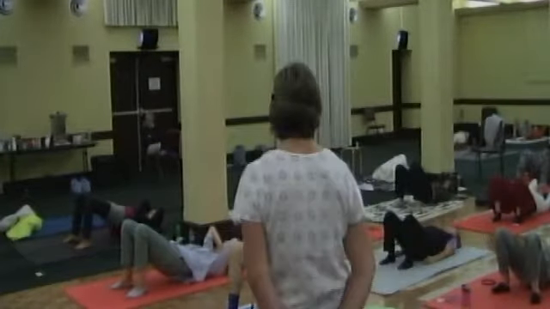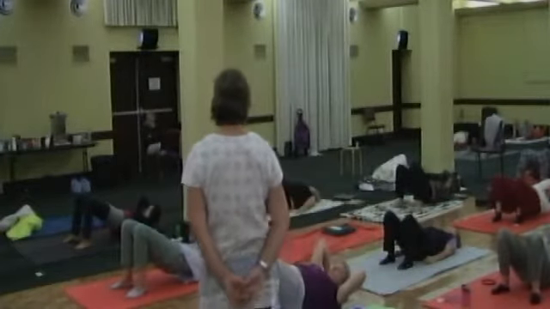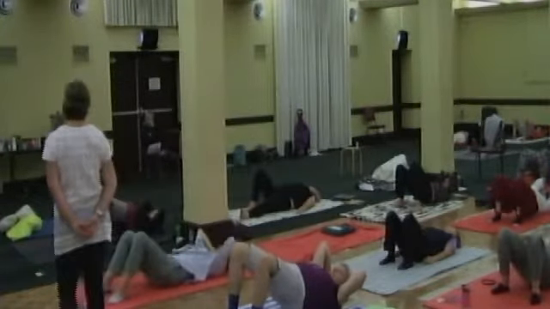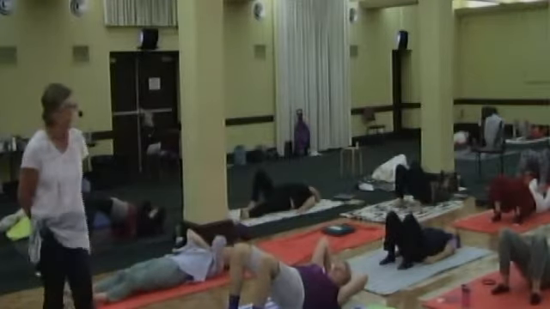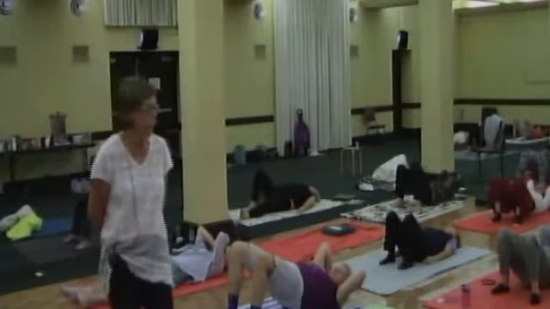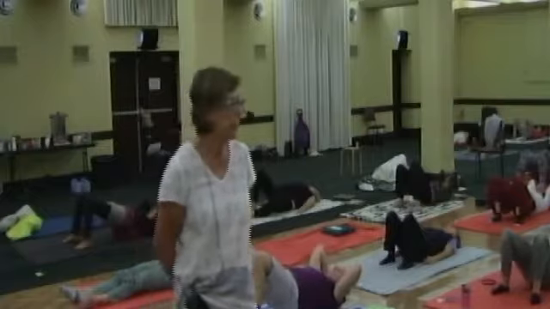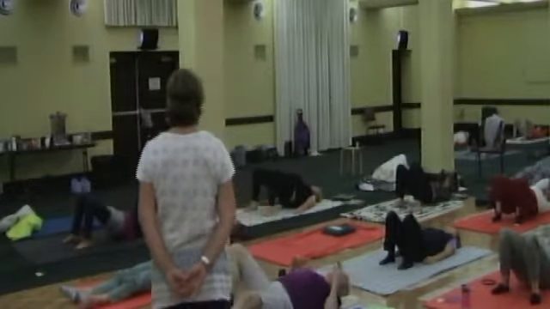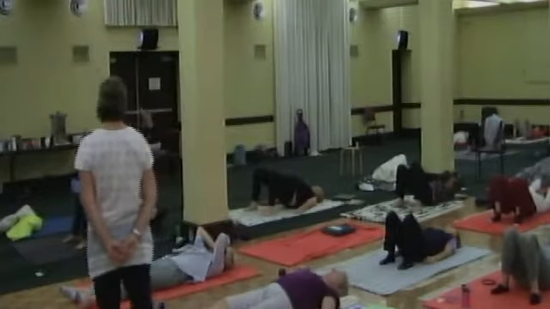Your pelvis helps you do that, your feet help you do that, and this flexibility of your ribs and your sternum. Great. And let that go. Come back for a rest.